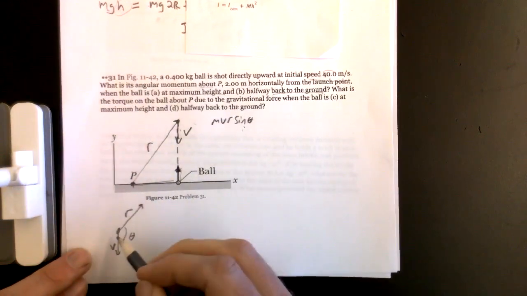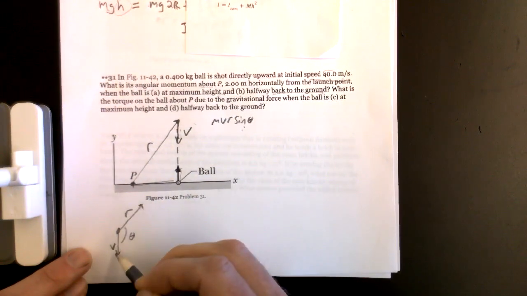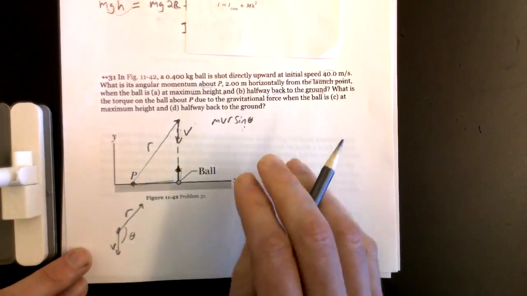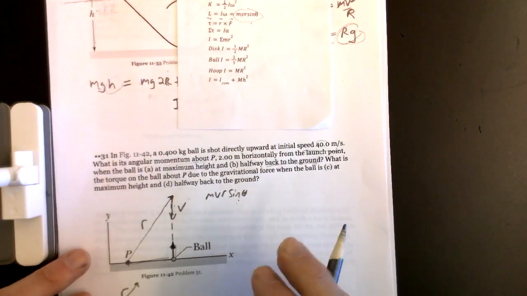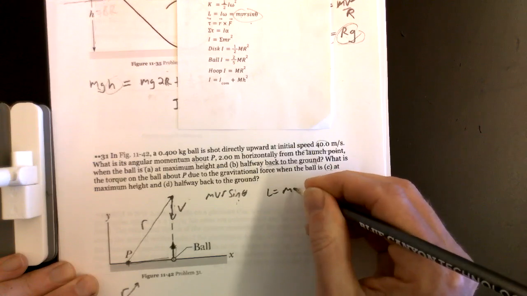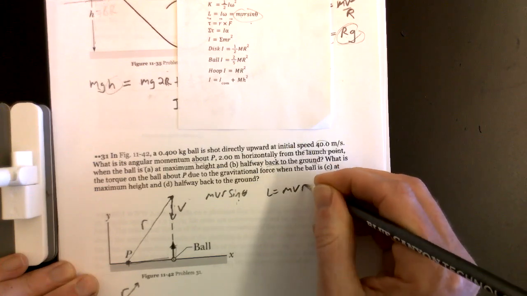Sorry, you can't see that. So once again, this is the r and this is the v, and the angle between them would be this if I'm plugging into this formula. But the way that I've written it in my solutions is I also write it as m, v, r, and I put a little perpendicular sign inside of there.